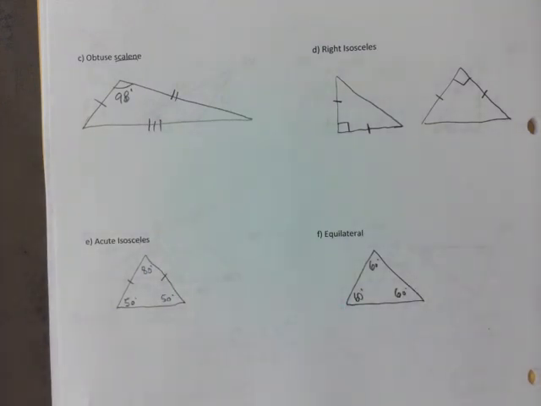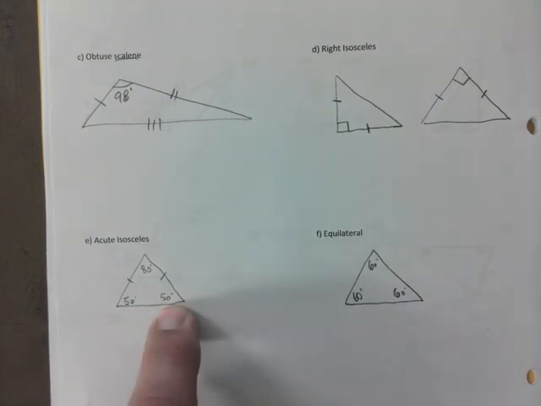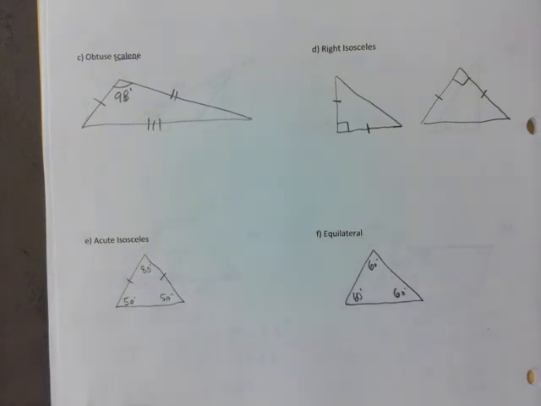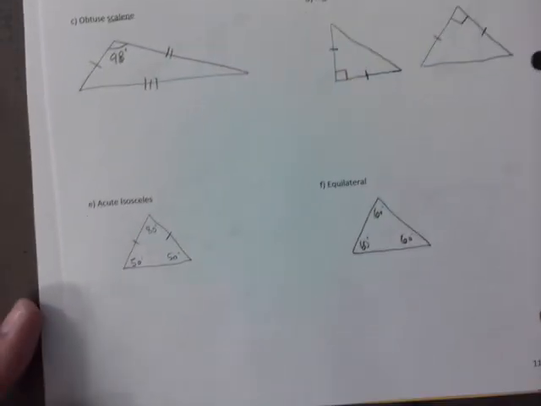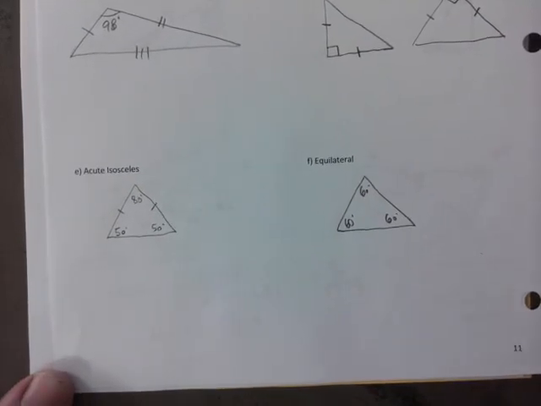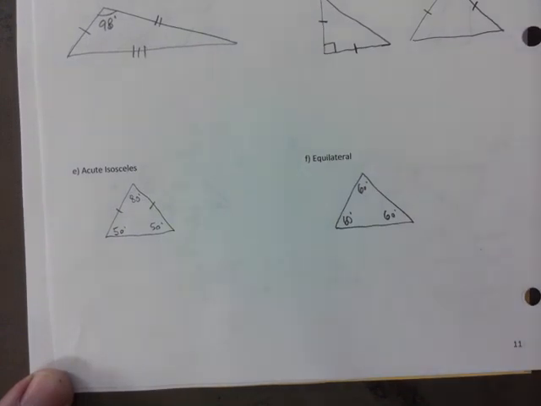So just be smart with your numbers. If you pick 30 and 30, that's 60, then this would have to be 120. That's a problem, right? Are we good? Again, this isn't just one way of doing it. You find your own way. Okay, page 12.